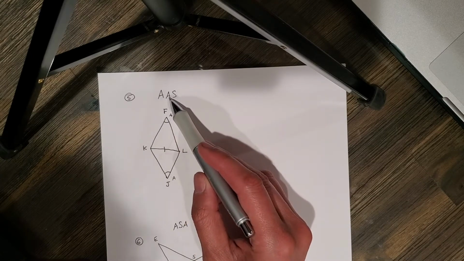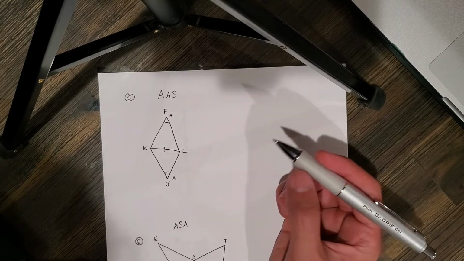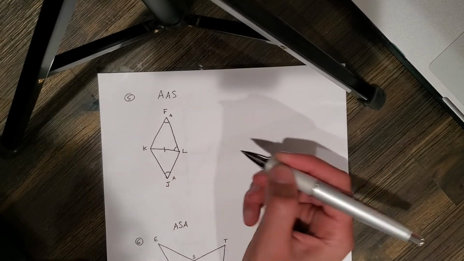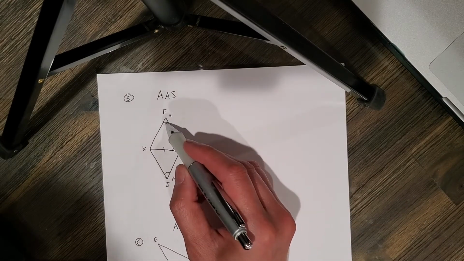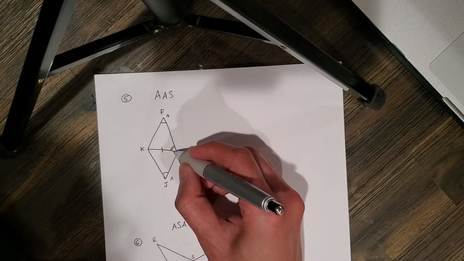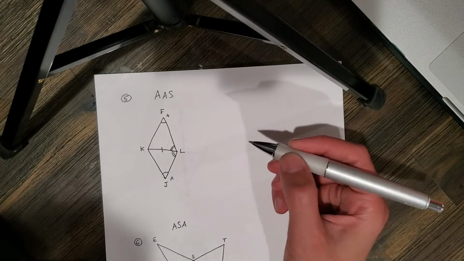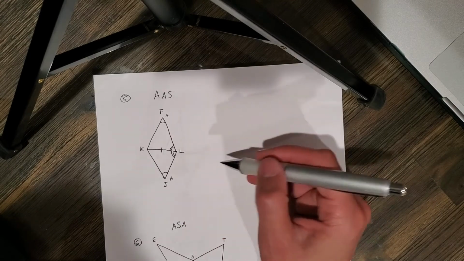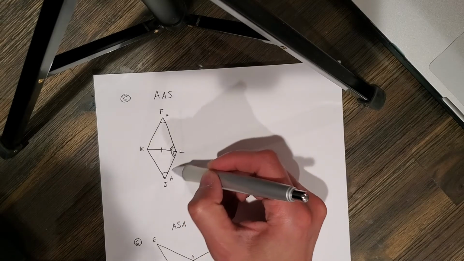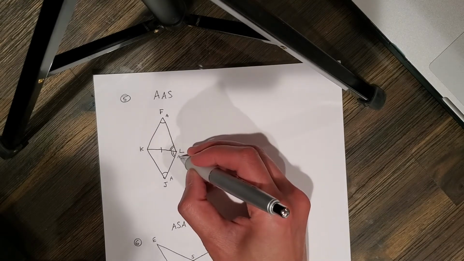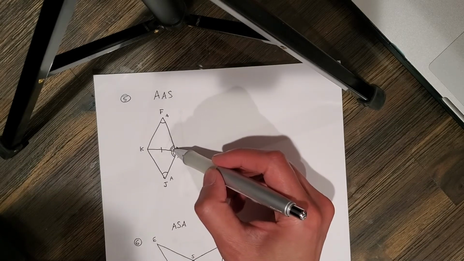Now what I need now is another angle to show that they're congruent. Okay, so I can go ahead and draw an angle here. But I need to use a double arc because that one already has a single arc. Then I could label this one or this one. It makes no difference. I just need to label it. So I'm going to label that one with a double arc. Okay, so notice here, now I have angle, angle, side, angle, angle, side. So that would be the other two angles. So basically what I showed was that this angle here is congruent to that angle here.